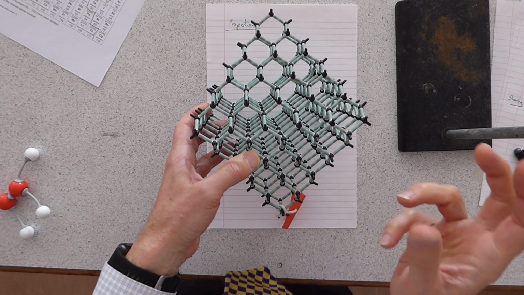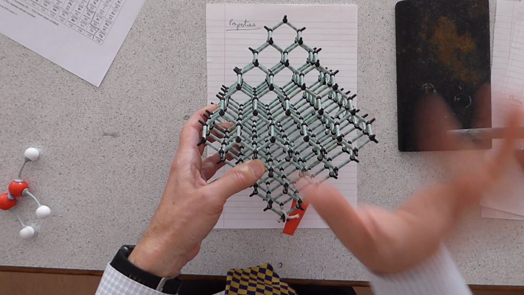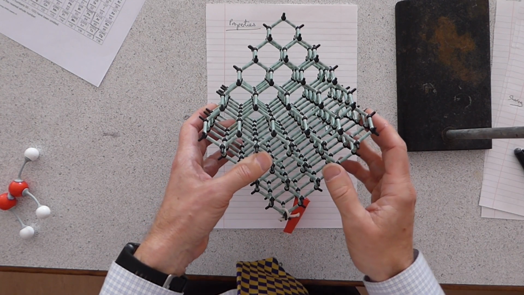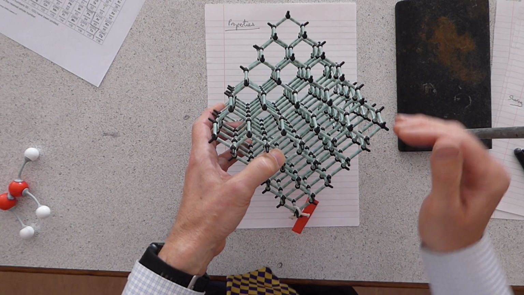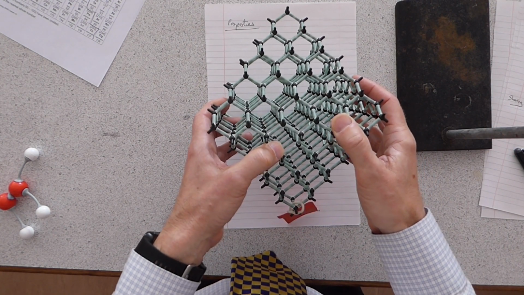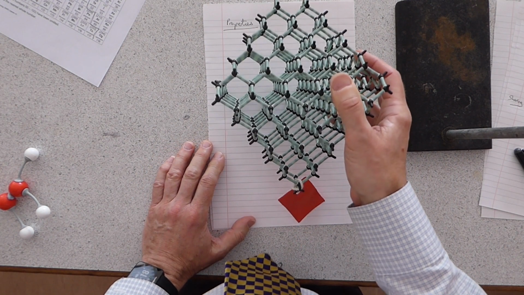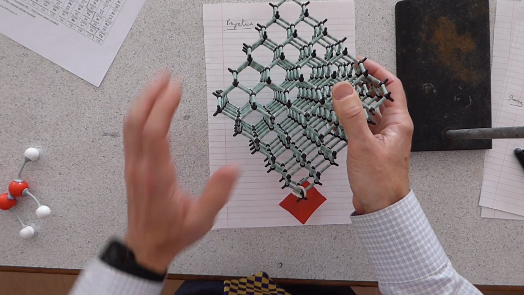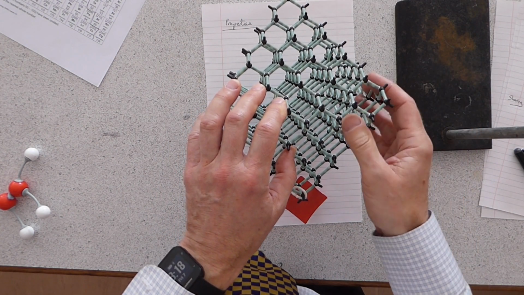Carbon has small atoms, therefore short bonds. And it forms 4 bonds at just the right angle to one another. So it's kind of like the perfect structure. 4 strong bonds to atoms above and below, making the hardest known substance, the strongest, if you like, substance known to mankind, your diamond.